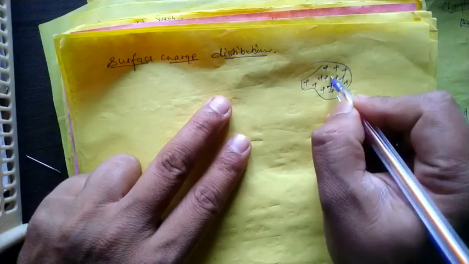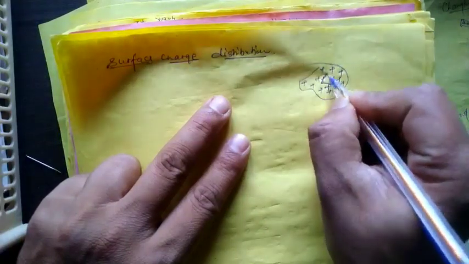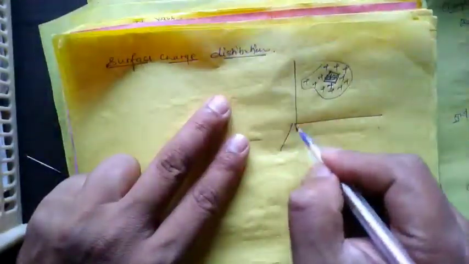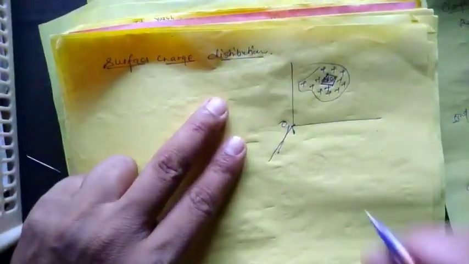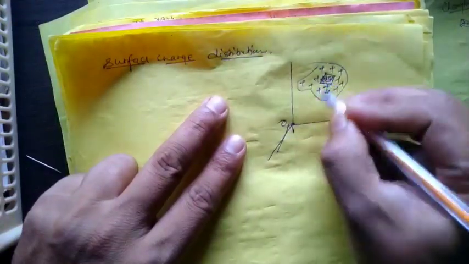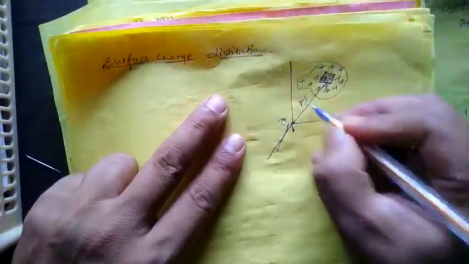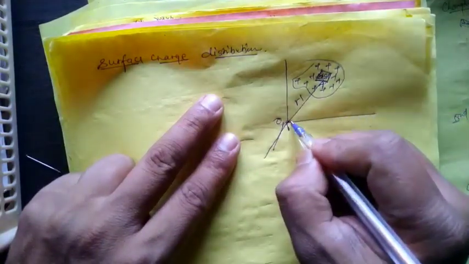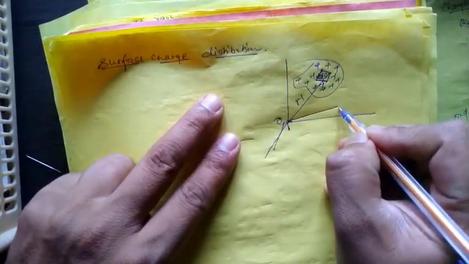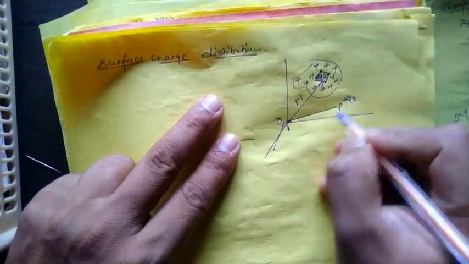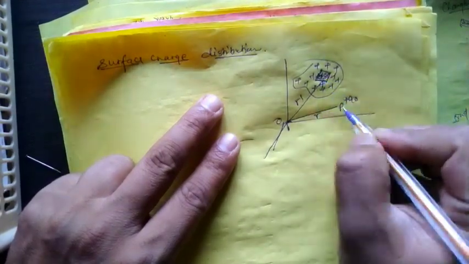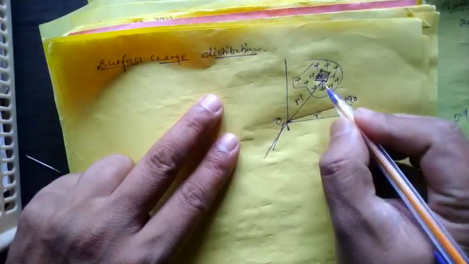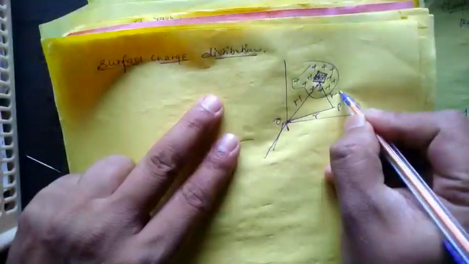A small surface area ds lies in a plane, with center point O and distance r dash, the same as in the linear charge distribution. A point charge Q0 is situated at a point P at distance r, and the distance between Q0 at P and ds is r minus r dash.